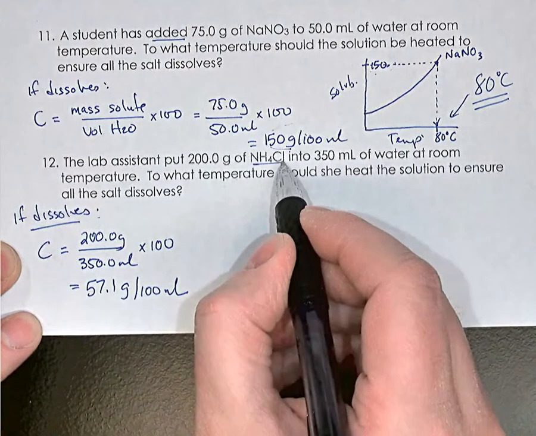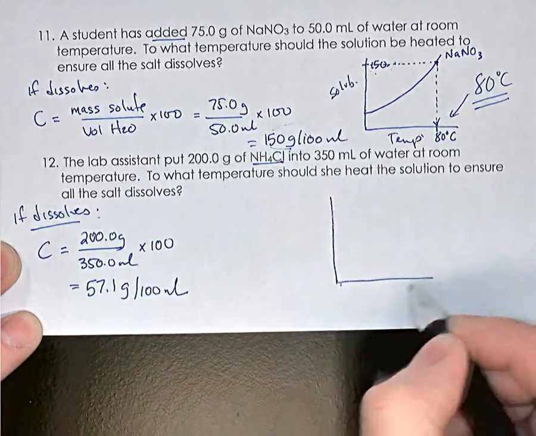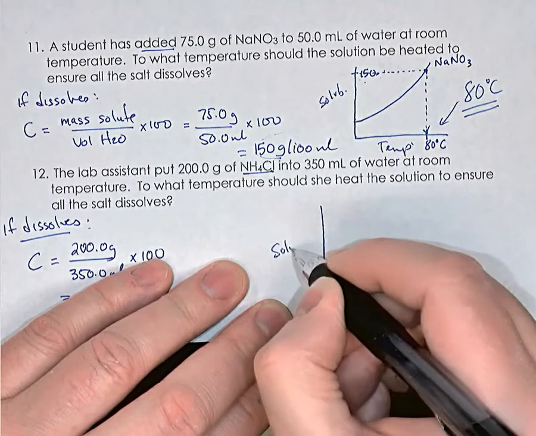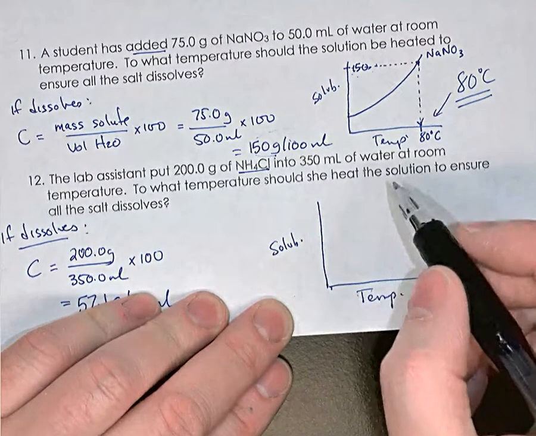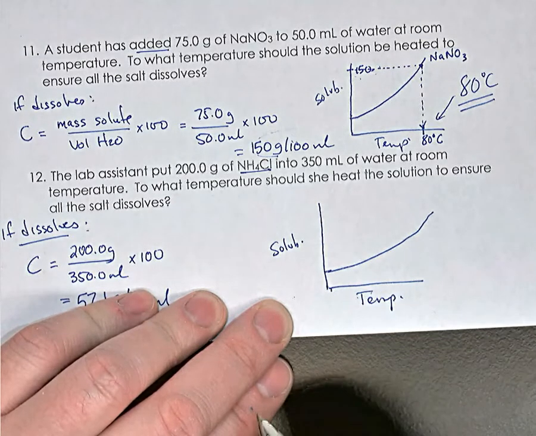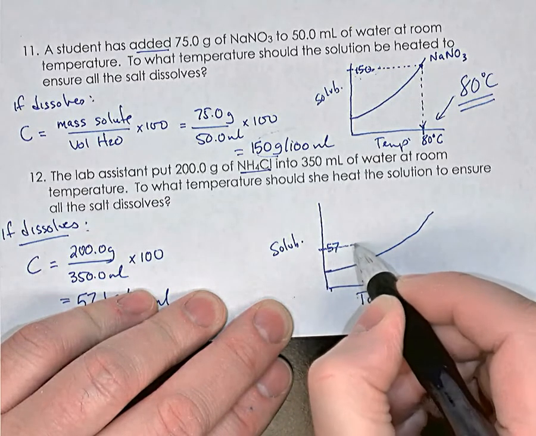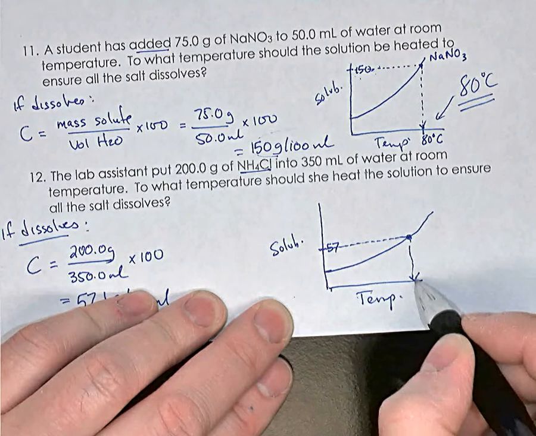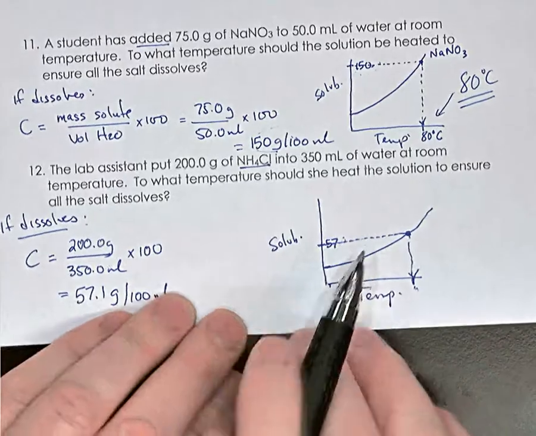Now we're talking about ammonium chloride this time, and so I look at my graph, and we're going to do the same thing. Temperature on the x-axis, solubility on the y-axis, and the ammonium chloride curve looks something like this on our graph. We're going to find 57 on the y-axis, the solubility, go over to our curve, and then go straight down to the temperature axis to see what temperature that is, so that the solubility is the same as our concentration.